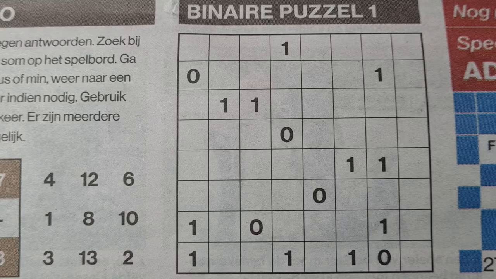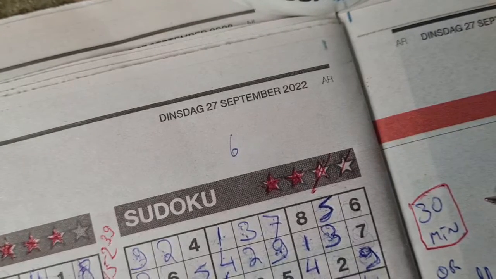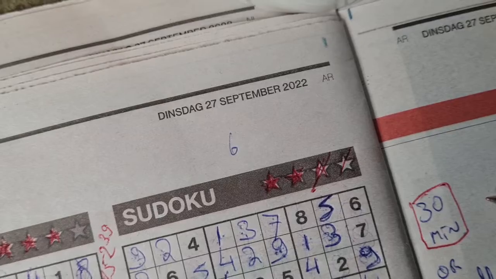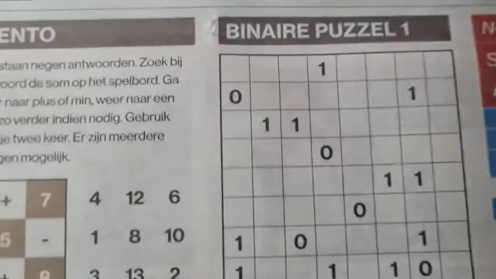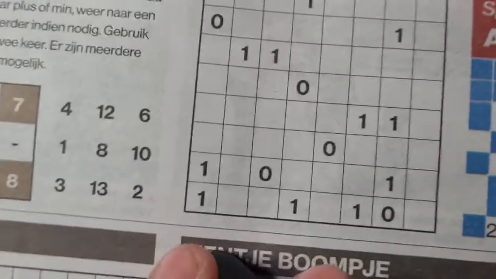The third puzzle in this additional of today's newspaper on Tuesday, September the 27th, 2022. I've already solved two puzzles. The Sudoku with 3 stars, the 4 stars Sudoku. So 2 puzzles are left: the tectonic with 4 stars and the binary. Yes, it's binary time, boys and girls. Binary time.